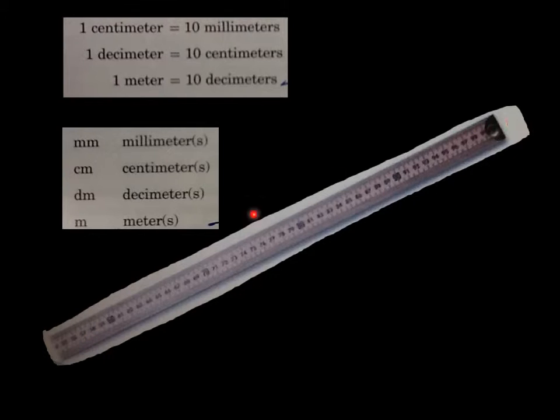Here's the meter stick. You will be using one of these today as you are going around and measuring. There are centimeters, millimeters, decimeters can be measured on here, and meters that can be measured with 1 meter stick.